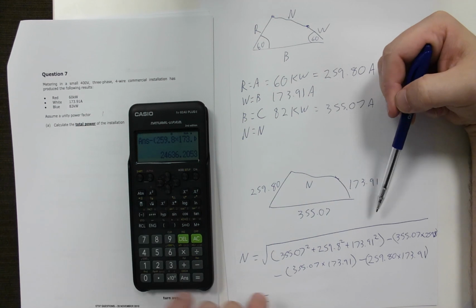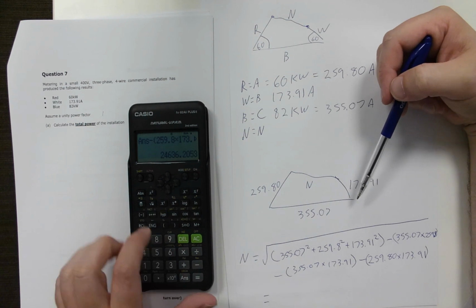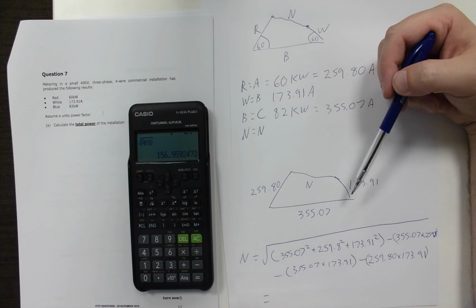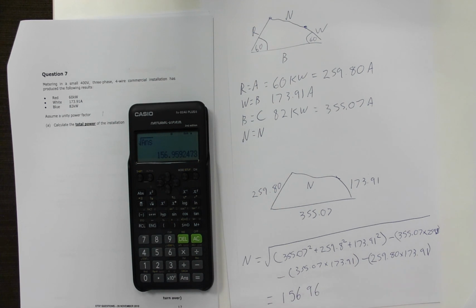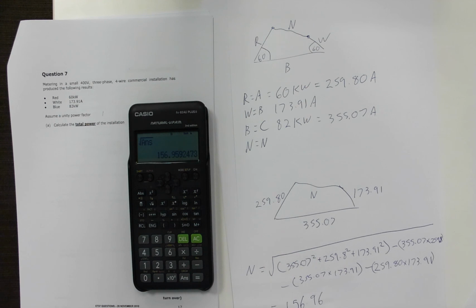I now have the total result of that. I get the square root of the answer, and we get 156.96. So our numbers are very close, and that will still fit inside our calculation.